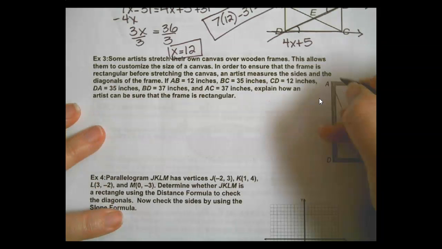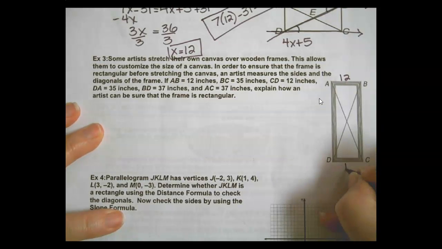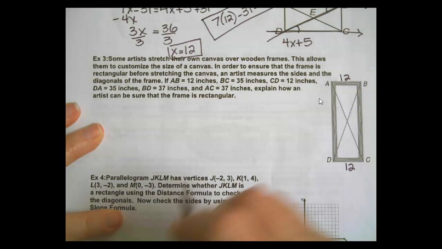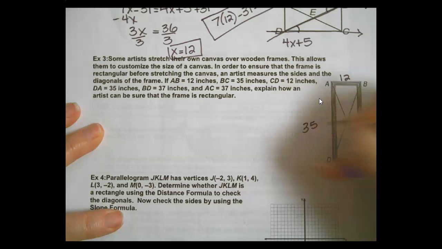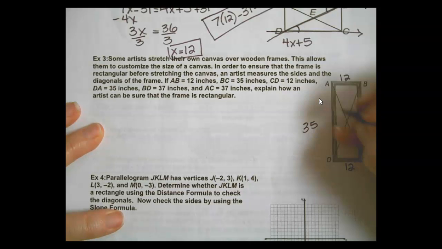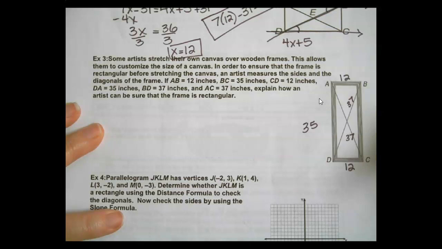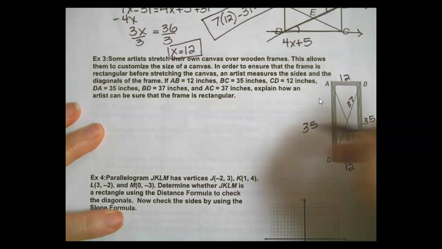All right, so I'm going to label everything. Again, I'm a picture person. This is 12. DA is 35. BD is 37. AC is 37. And BC is 35. Okay, so we know this is a rectangle here.